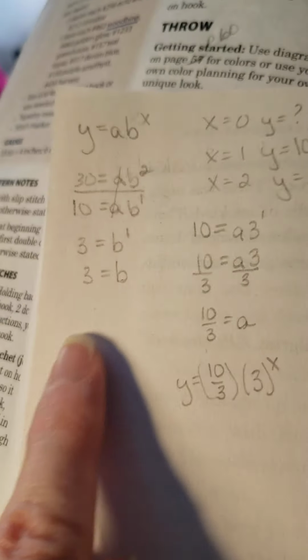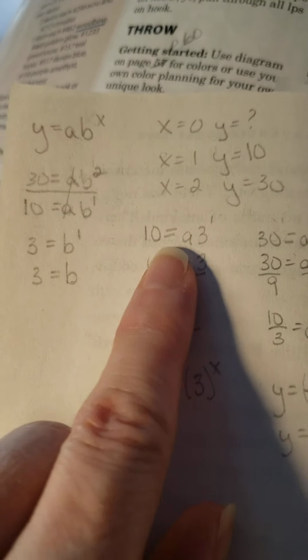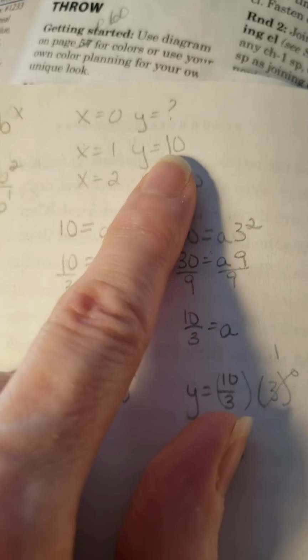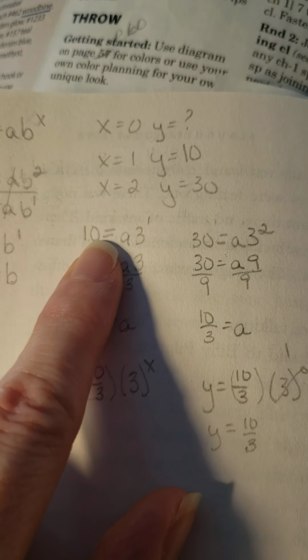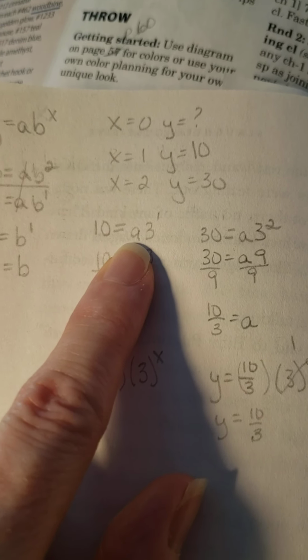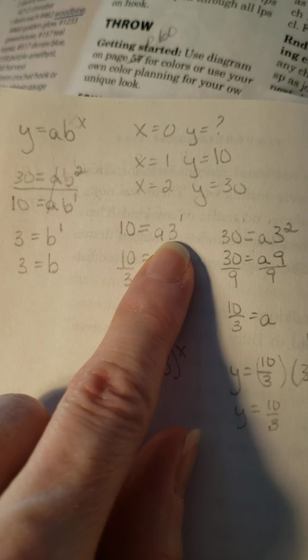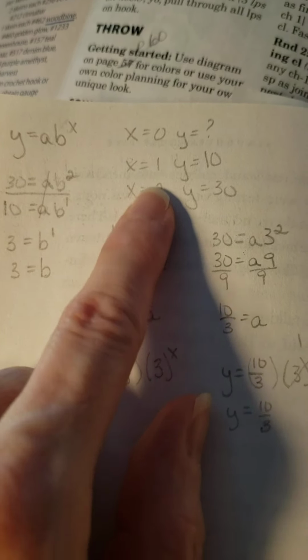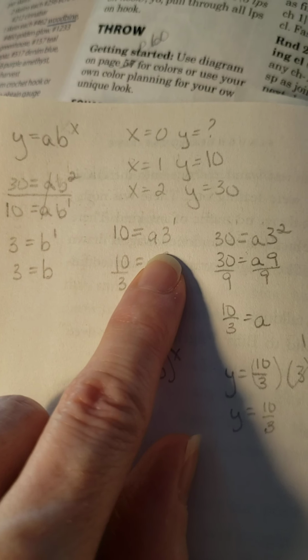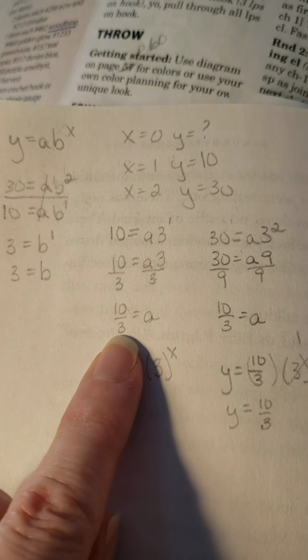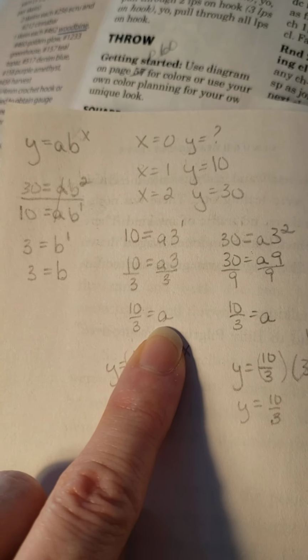Then I went over here and I plugged in b. So I went to this first set of points and I said when y is 10, then I have 10 is equal to a, which we're solving for, times our b, 3, which we found over here, to the first, because that's our x. And after you divide both, you get 10/3 is equal to a.